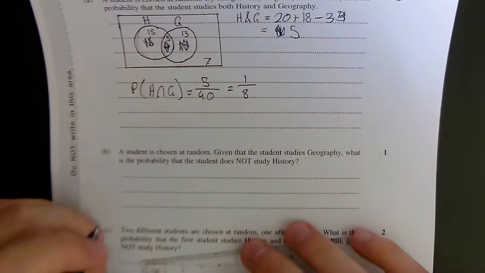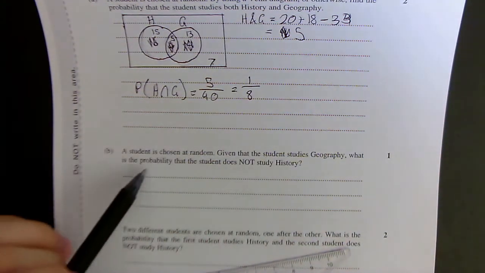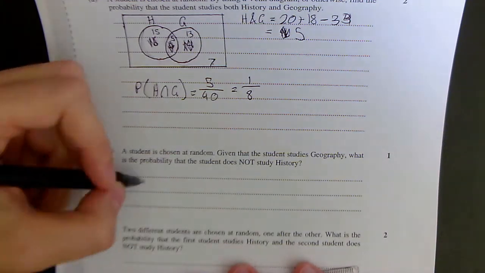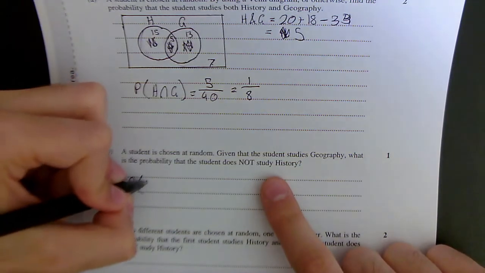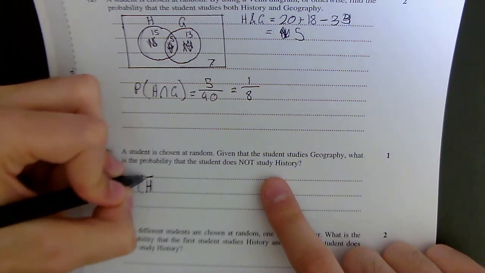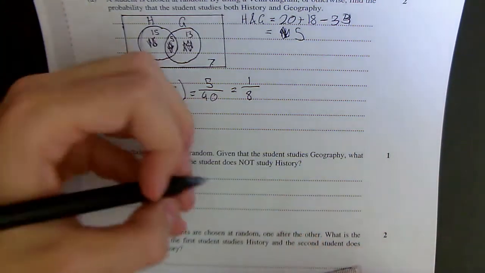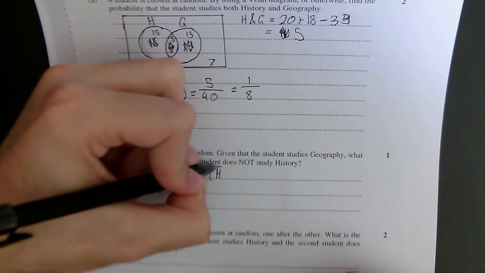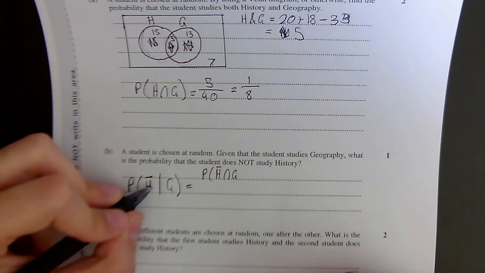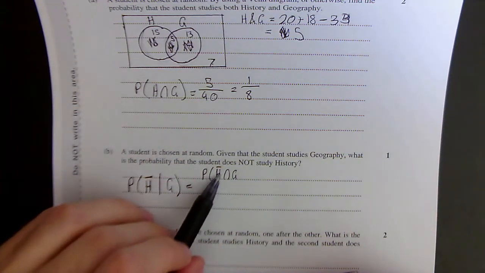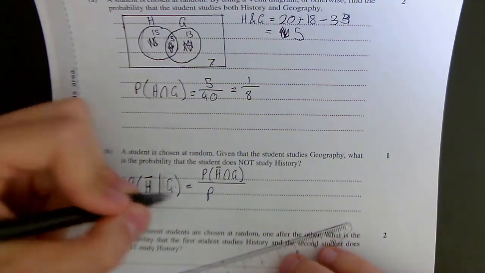Okay, a student is chosen at random. Given that the student studies geography, what is the probability that the student does not study history? So we desire the probability that a student does not study history, so H bar, given that they study geography. Okay, and recall the definition. So the definition of conditional probability states this: the probability of something given something else is the probability that they both happen, so the intersecting region, over the probability that this happens.